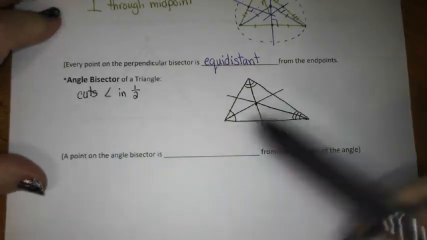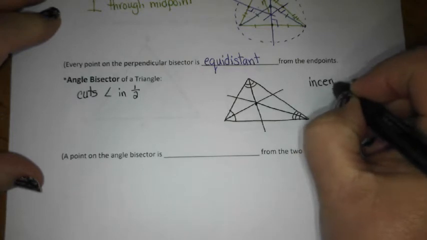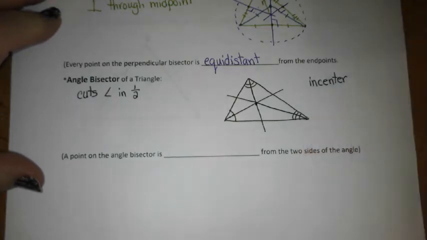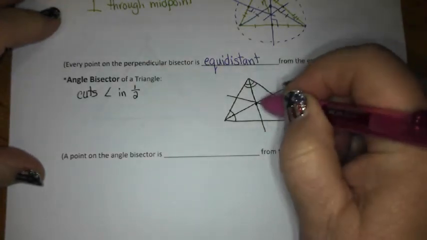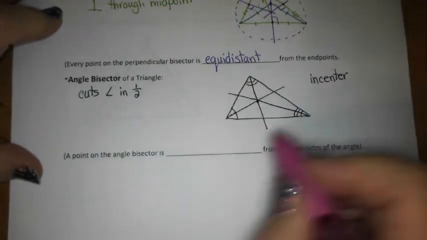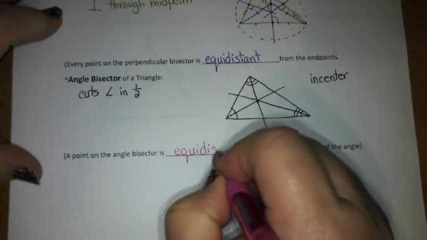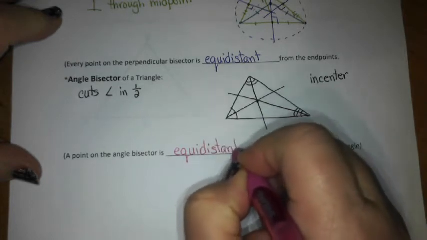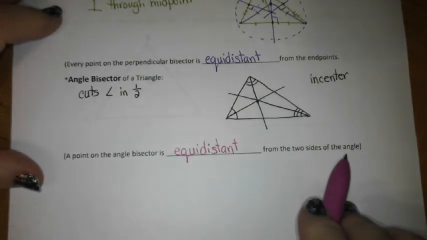And for an angle bisector, this point is called the incenter, because every point on this angle bisector is the same distance, equidistant, which means the same distance from the two sides of the angle.